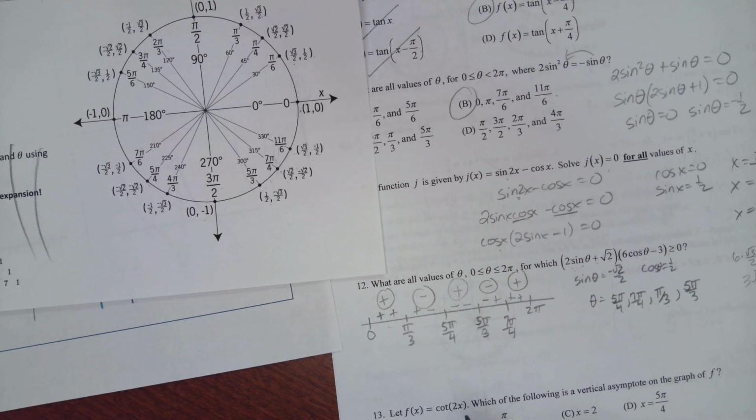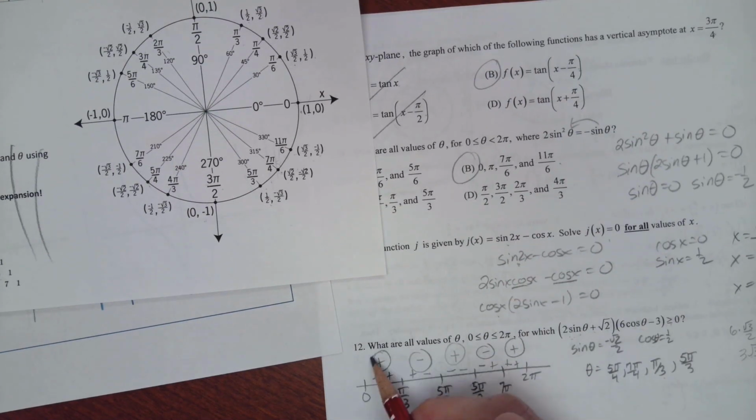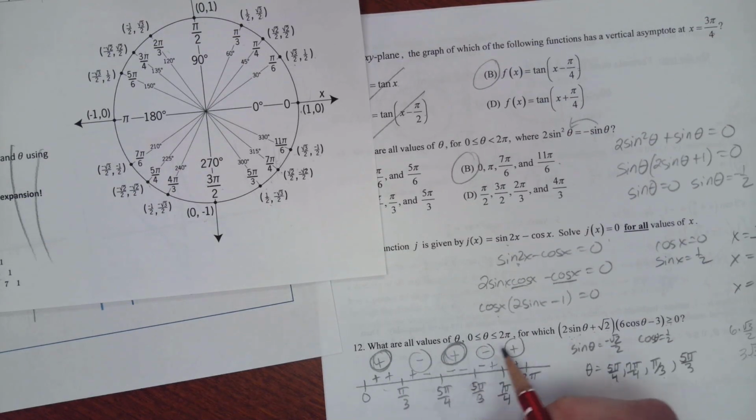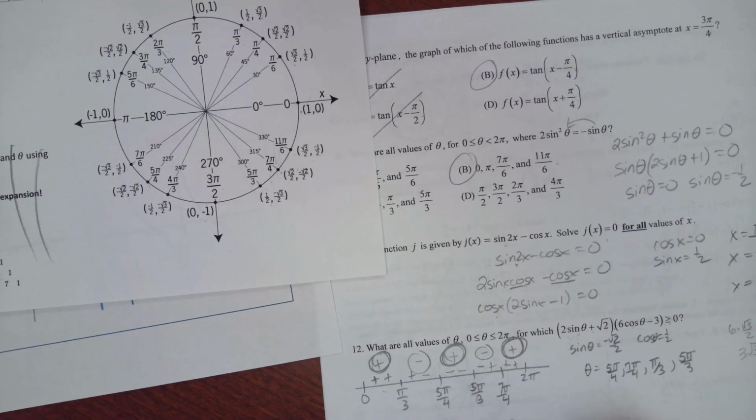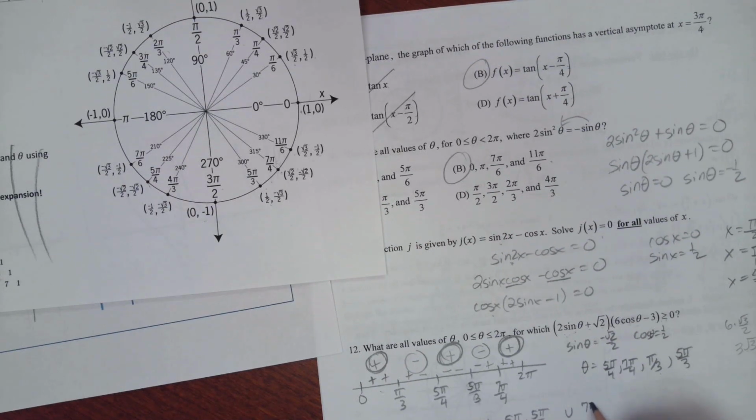and negative. So I want the areas that are greater than or equal to 0. So I want this area, and that area. So I want my theta to be from 0 to pi over 3, or from 5 pi over 4 to 5 pi over 3, or from 7 pi over 4 to 2 pi.